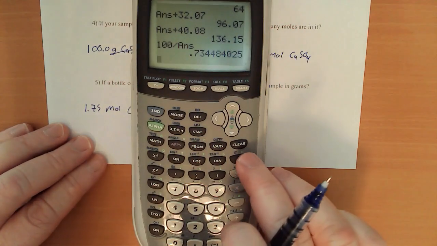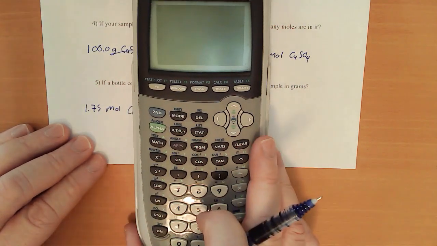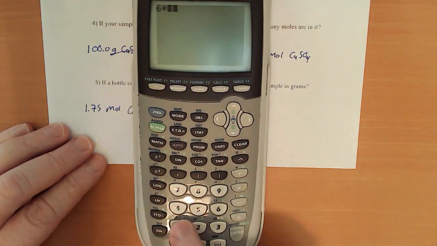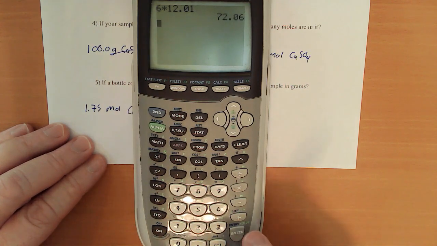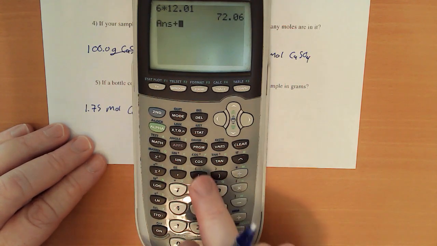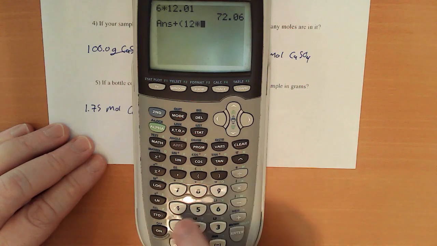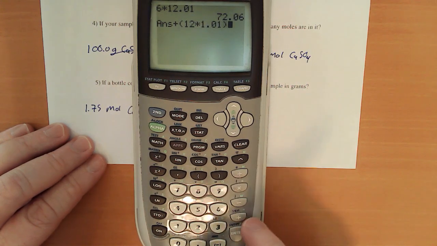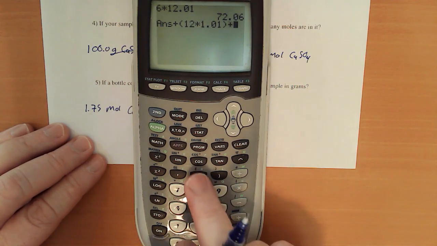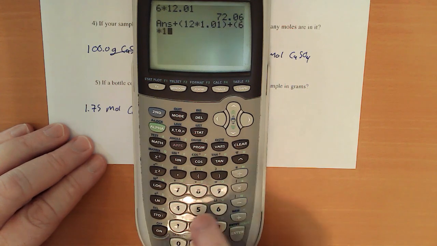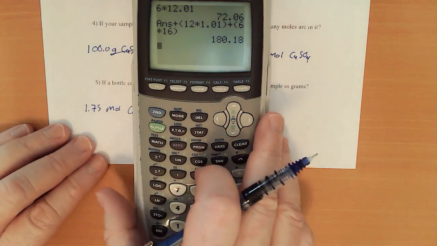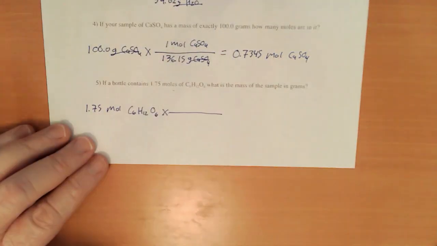So let's add up that molar mass. 6 times 12.01 for the carbon, plus parentheses 12 times 1.01 for the hydrogen, plus parentheses 6 times 16, close parentheses for the oxygen, 180.18.